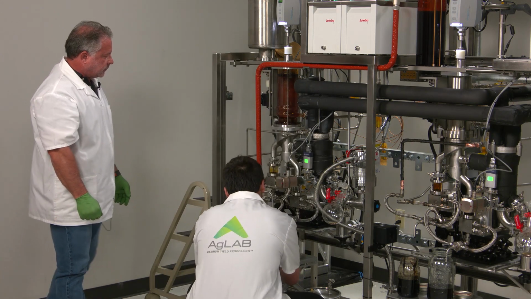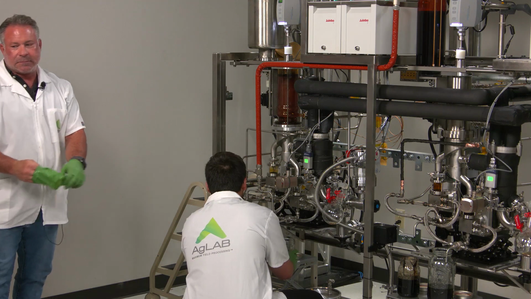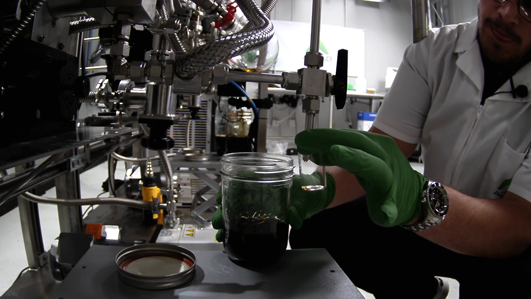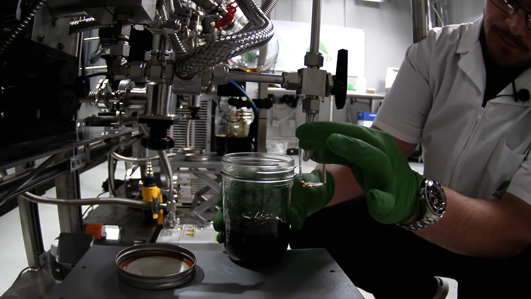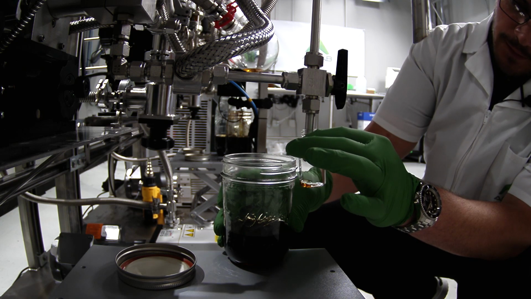All right. Here we go. So I'm going to fill this first distillate sample. I'm going to try to get it to about a quarter of the way up on this 20 ml vial.